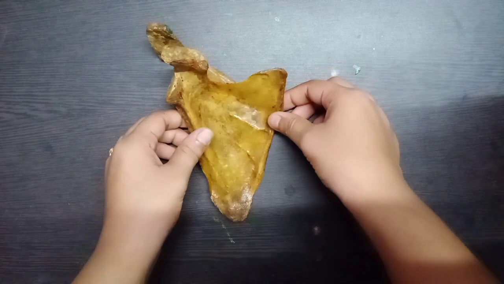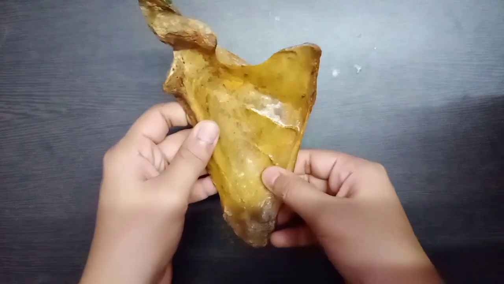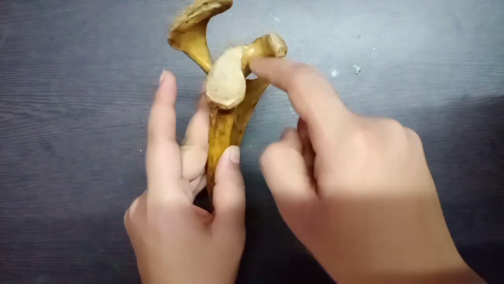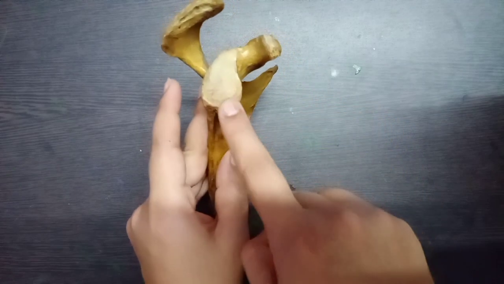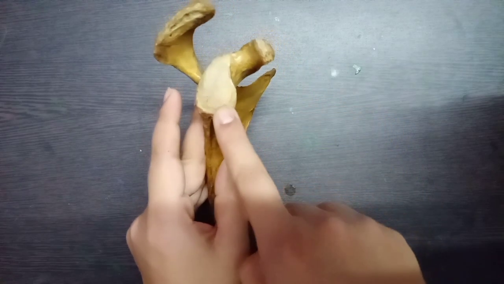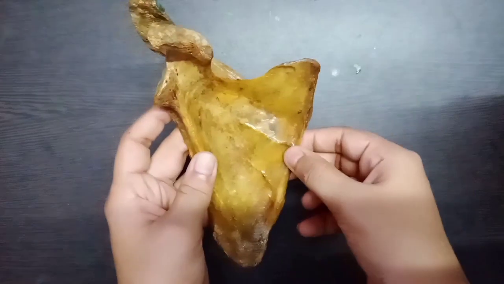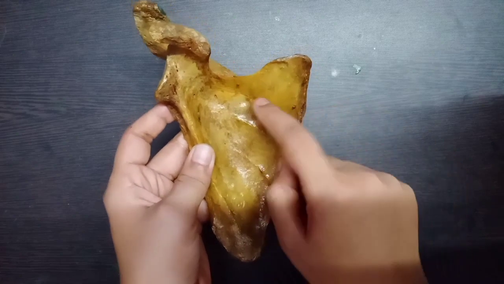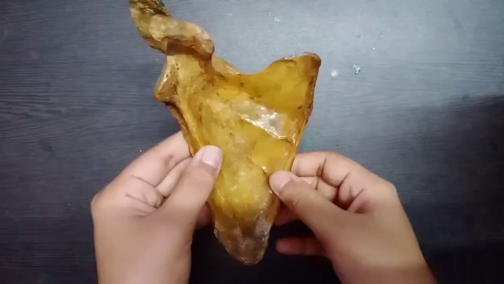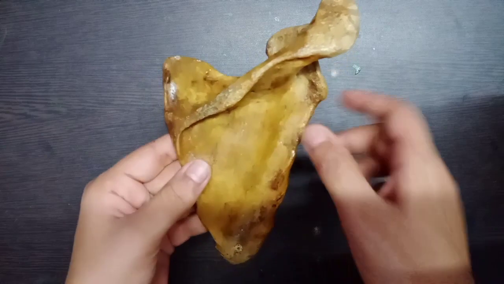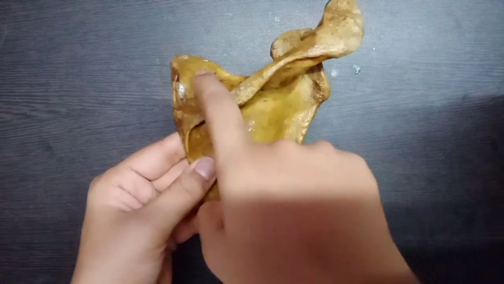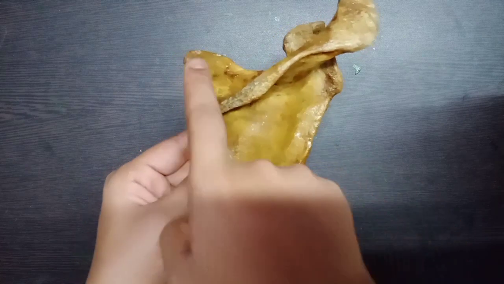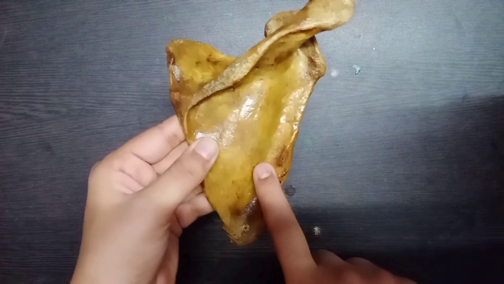Let's revise it fast. Let's revise together. The first thing that you will see is the lateral angle. The lateral angle is a very big, large angle, also known as the glenoid angle, and it bears the glenoid cavity. Then you will see your surfaces. This is your costal surface, which is concave and has 3 longitudinal ridges. When you turn to the dorsal surface, it is divided into 2 fossae by the spinous process. The 2 fossae are your supraspinous fossa and your infraspinous fossa.